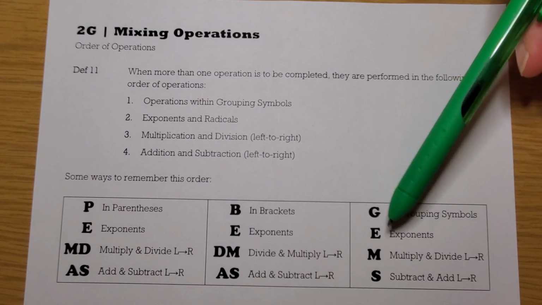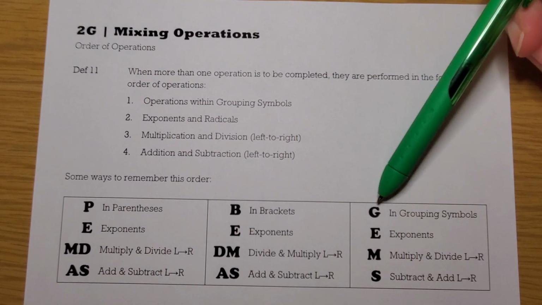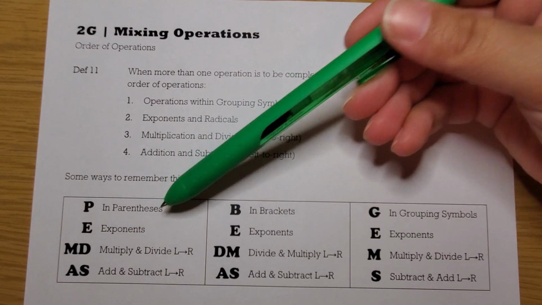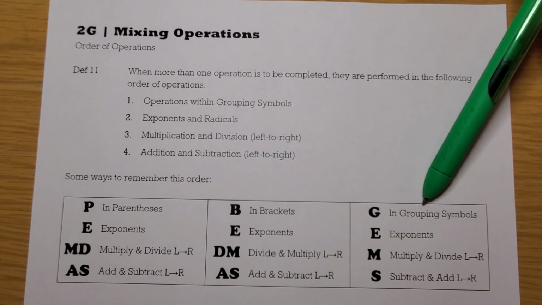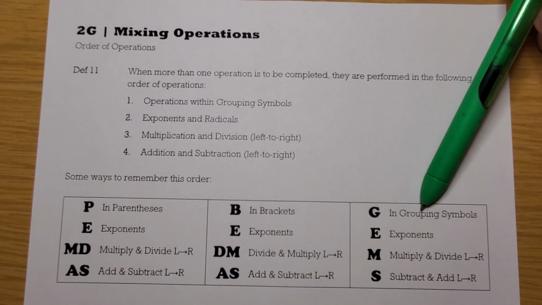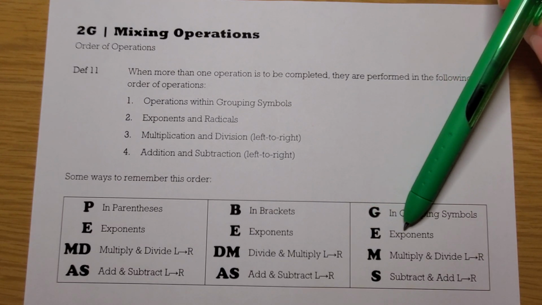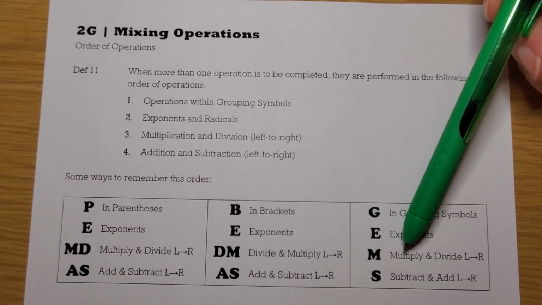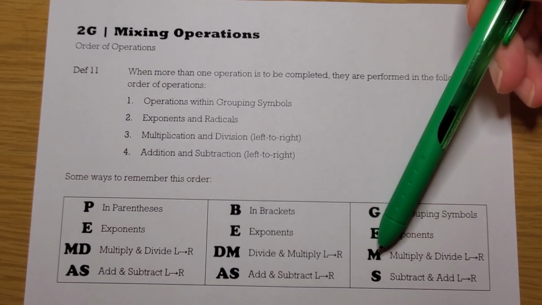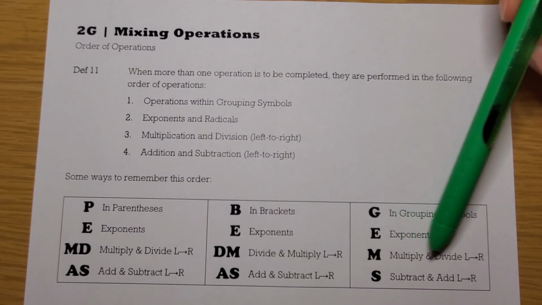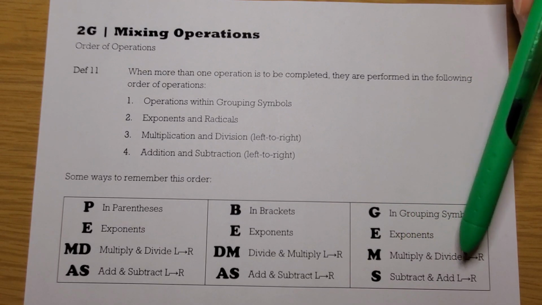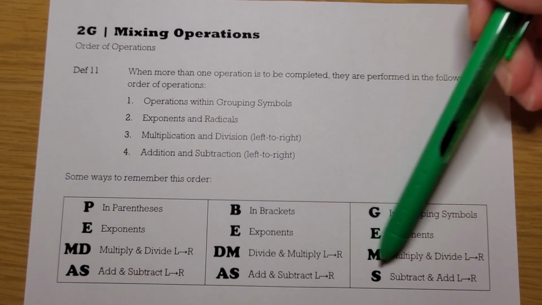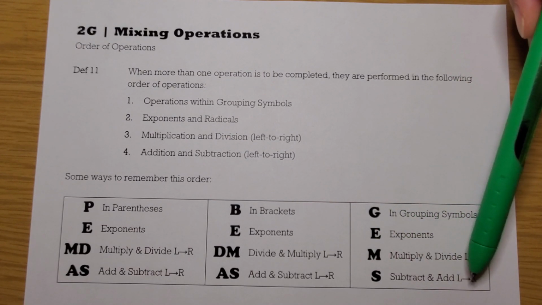That's why I like GEMS a little bit better, because G stands for grouping symbols, and as we'll see in a minute, there's more than just parentheses or brackets that can be used to group things. So I like G for grouping better, E for exponents, and then simply M, because M is multiplying and dividing. M is a stand-in for both of those things, so we remember to go left to right. And then S is a stand-in for subtracting and adding, once again so we remember to go left to right if we have both.